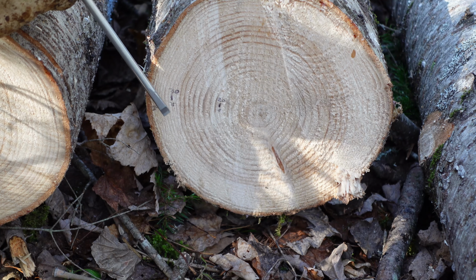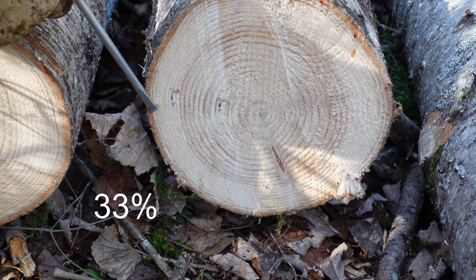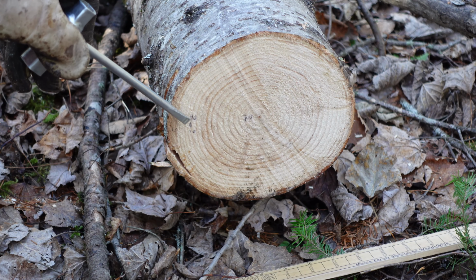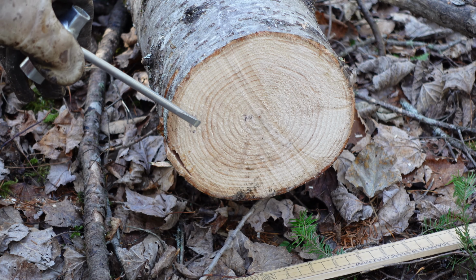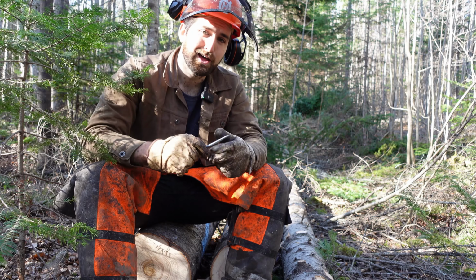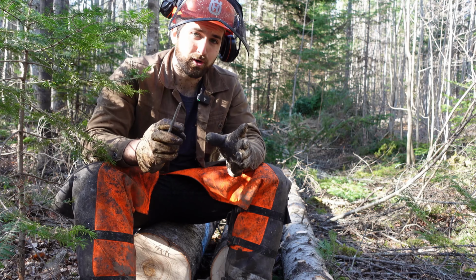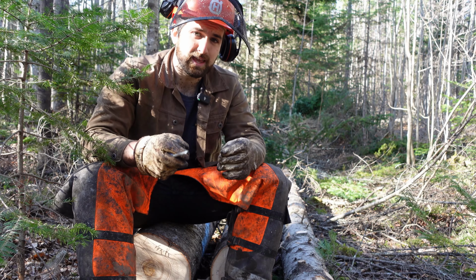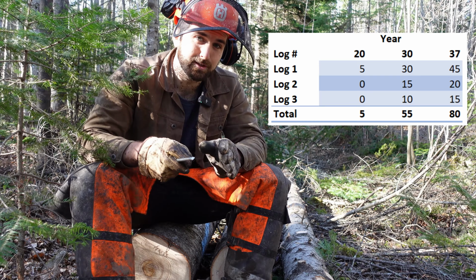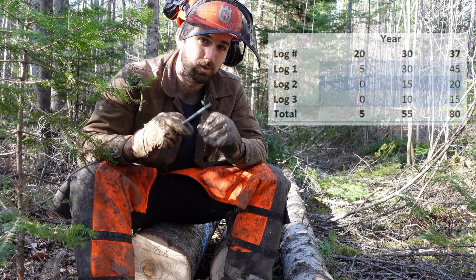For log 2, we only had maybe 1.5 inches of diameter growth, but that still represented a 25% increase in the volume. And for the last log, again, just a small increase, but we still went from 10 board feet to 15 board feet. So altogether, that last 7 years, that last 1/3 of the previous 20-year increment, gave us a 45% increase in the total yield. Clearly, it would have been a huge mistake to have harvested this when it was only 20 years old.